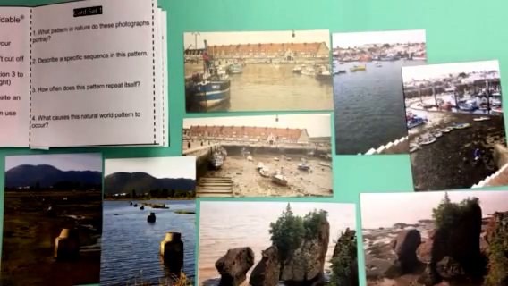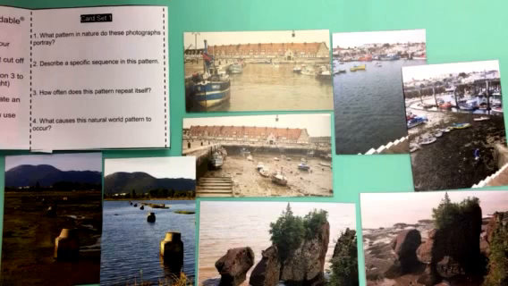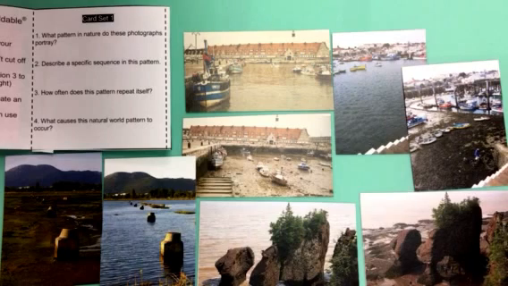So again, your students would take these cards and they would start to sort them out and take a look at them and then answer these questions. So for this particular set, what pattern in nature do these photographs portray? And if you're thinking high and low tide, you're right on the money.